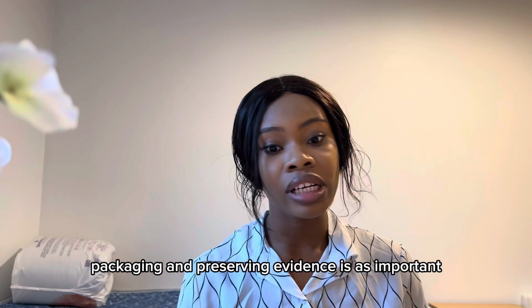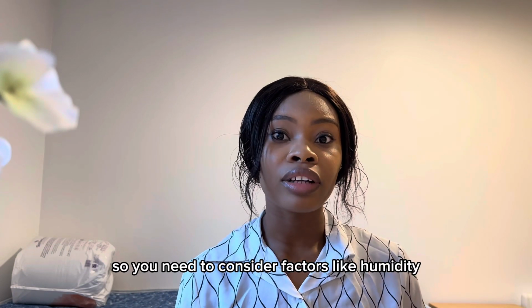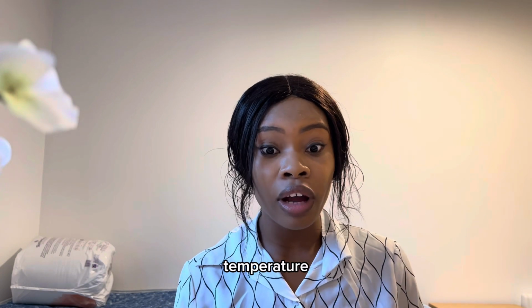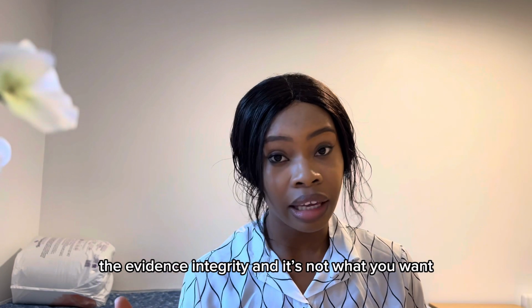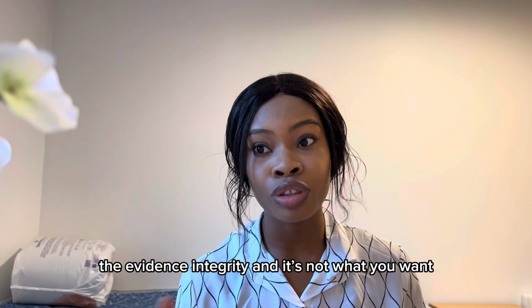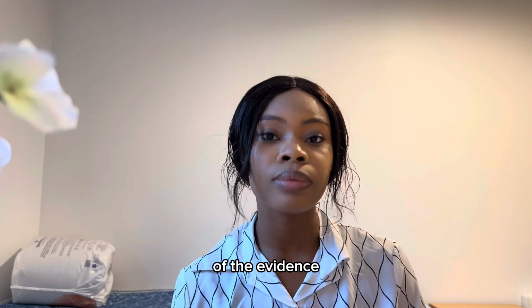Packaging and preserving evidence is as important as its collection. So you need to consider factors like humidity, temperature, and exposure to light. All of this can impact the evidence integrity, and it's not what you want. Your aim is to maintain the integrity of the evidence.